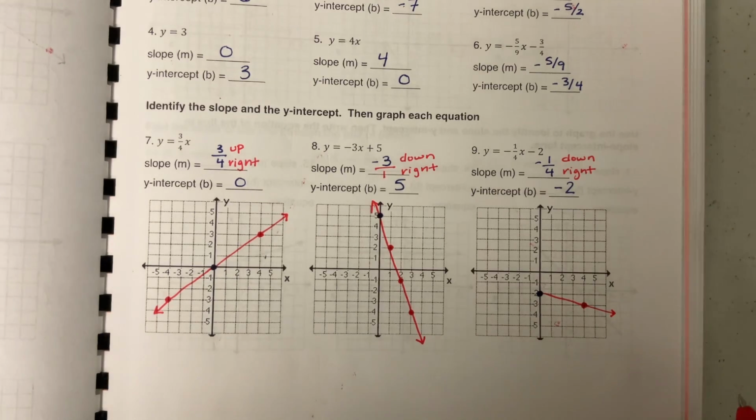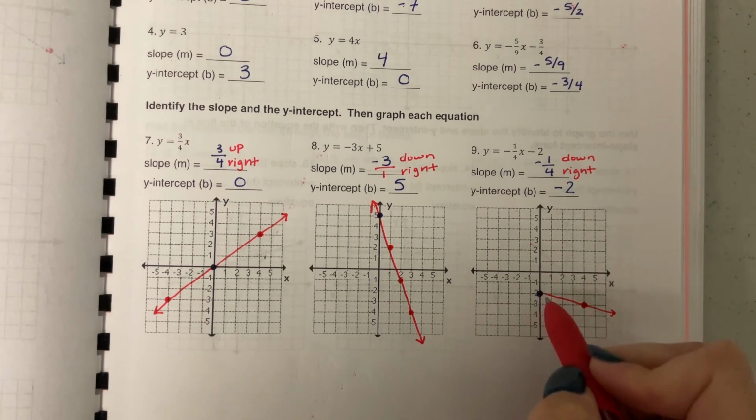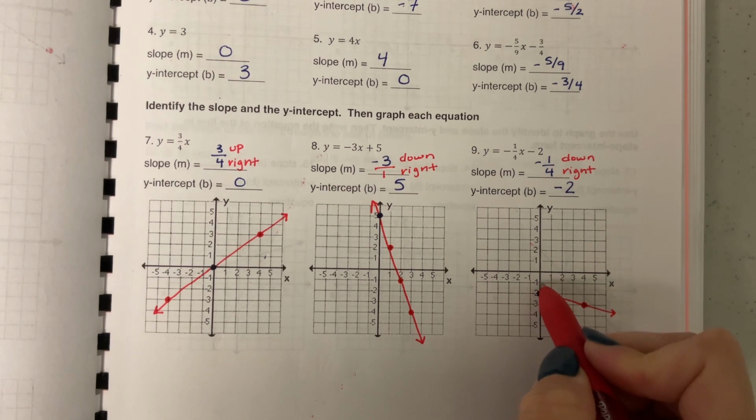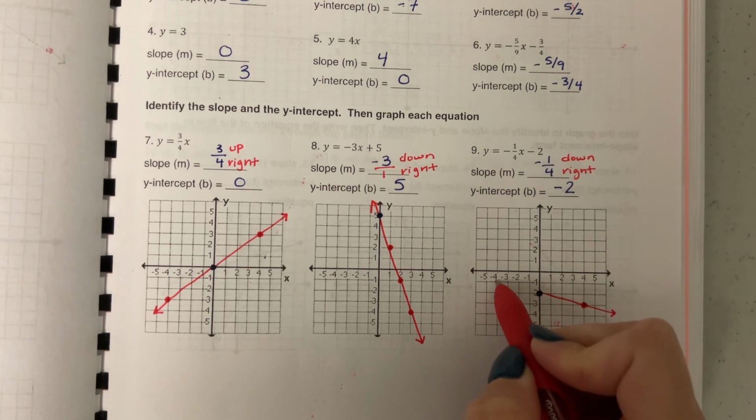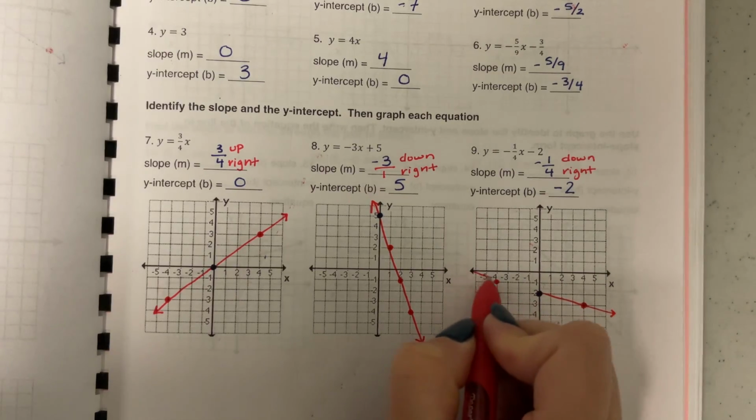We go the opposite direction to make sure the line hits both edges. So I'm starting back at my y-intercept of negative 2. I'm going to go up 1, and then over 4, continuing my straight line.